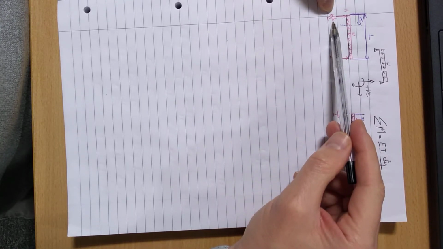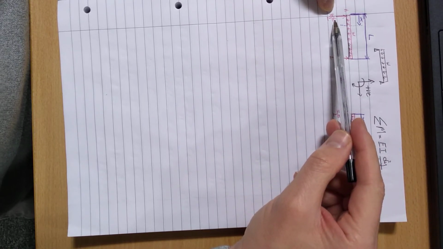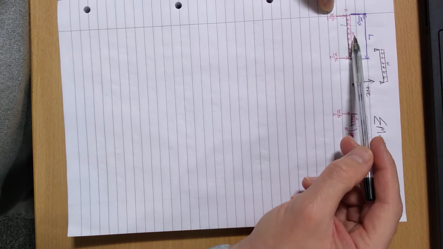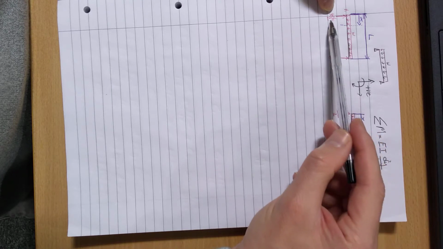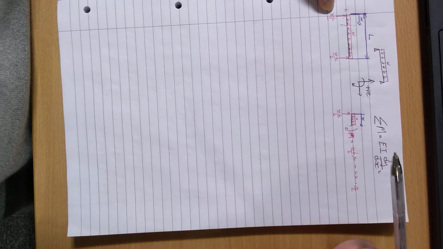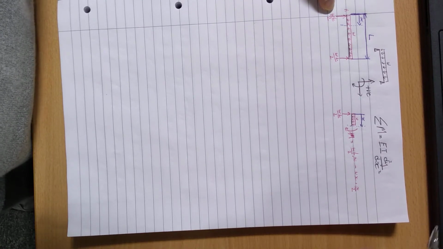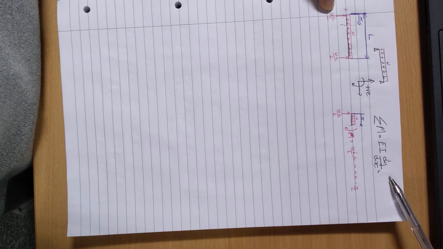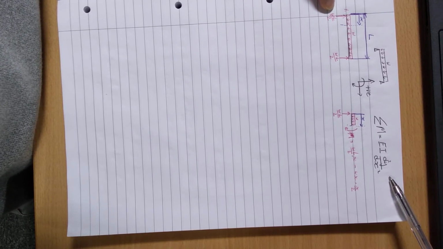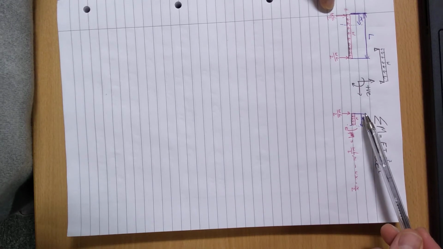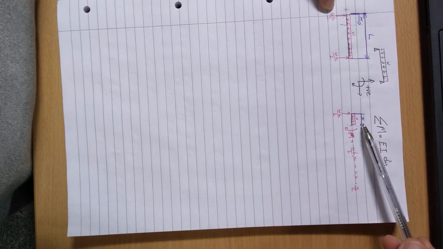The reactionary forces will be this, because the total force down is W times L. And we've got 2 points, reactionary forces, so they're going to be divided by 2, and they're equal and opposite. As this is a static calculation, there's a formula for the moment. So we're going to look at it at a section at an x along the beam.